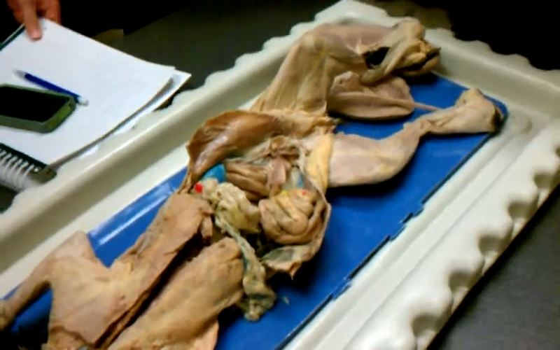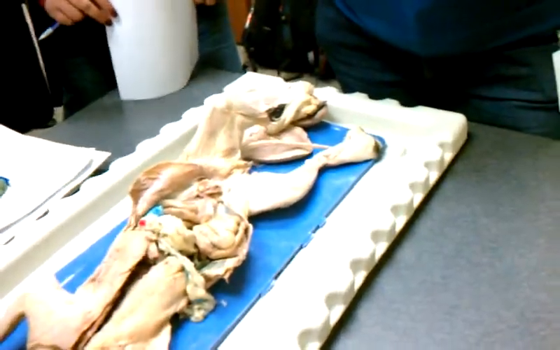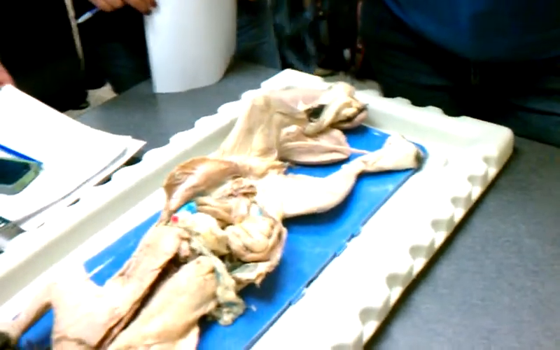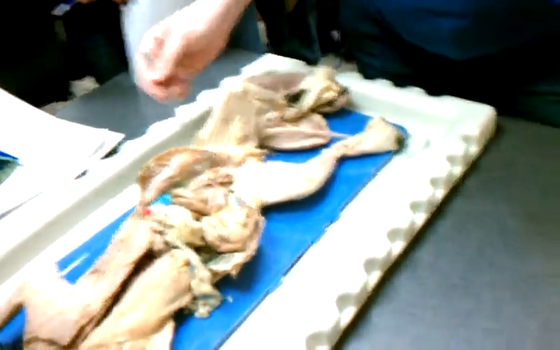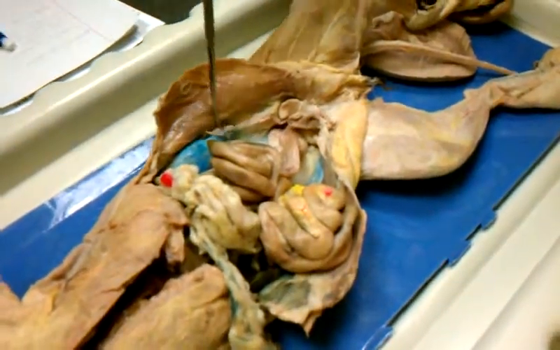Alright, so for males, which one of those structures that I just said is going to be the gonad? The testes. What's the gonad in females? Ovaries. So the female gonads are going to be right here. These little bean sprout things. This is an ovary right here.